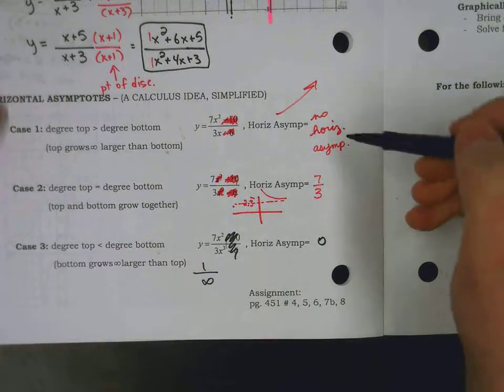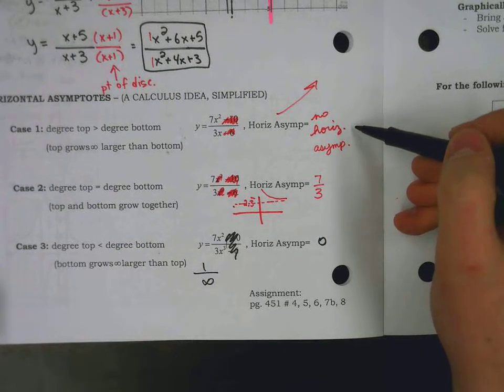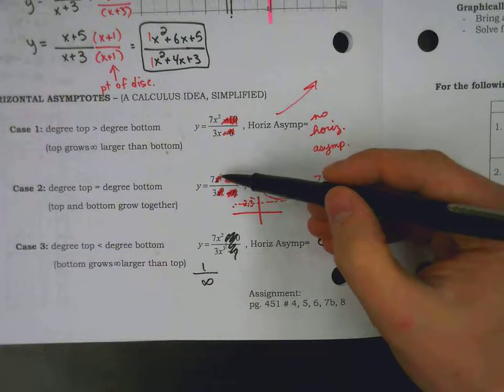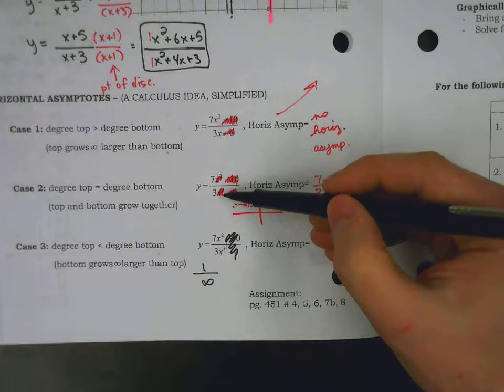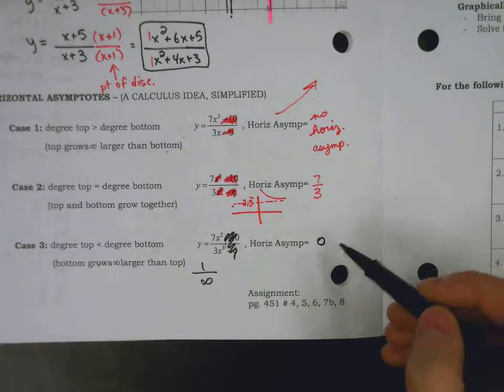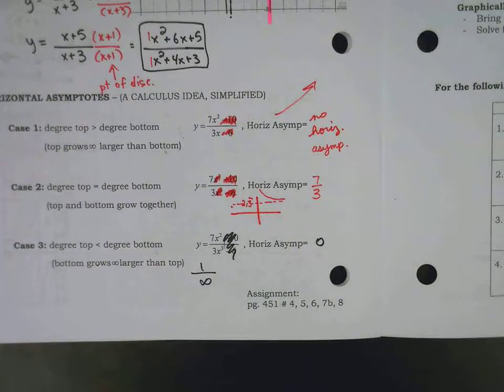So your 3 cases are: no horizontal asymptote; a horizontal asymptote at the ratio of the coefficients of your terms with the highest power if the degrees match; and a horizontal asymptote of 0 if your bottom denominator has a higher degree than the top. And this is lesson 9.2, analyzing rational functions.